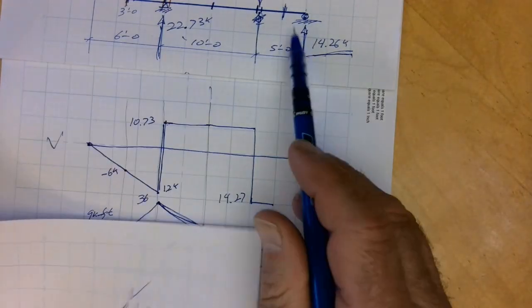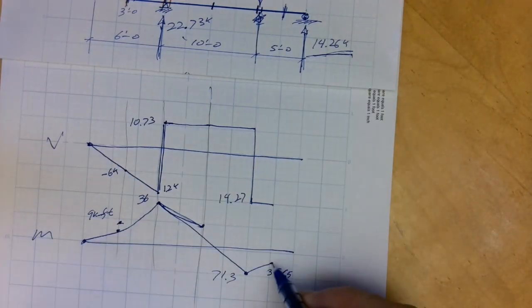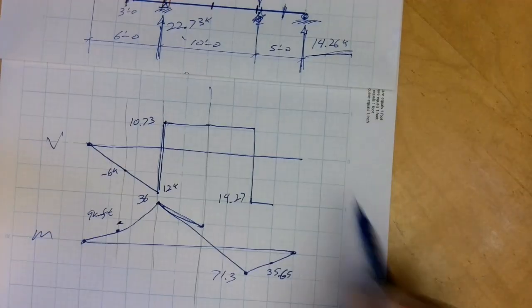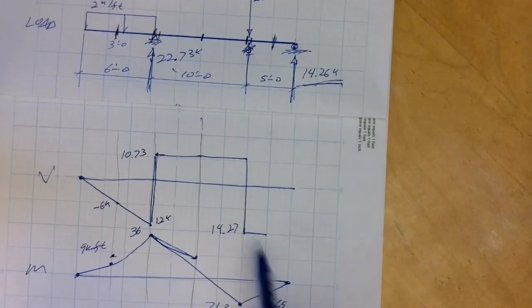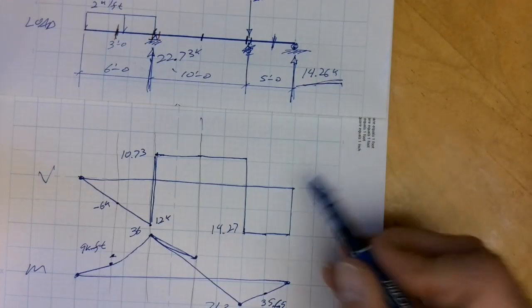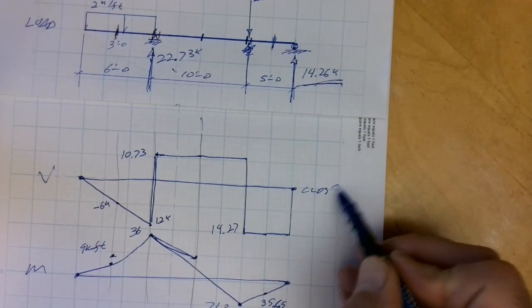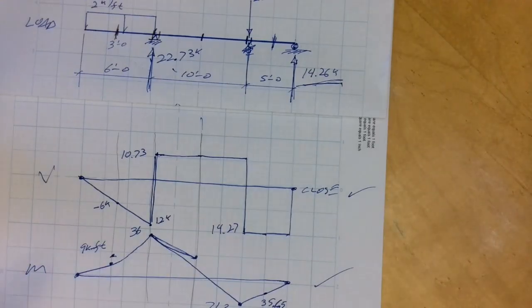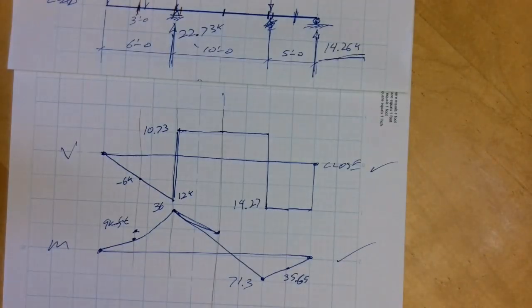And then we know at the end here it's a pin, the moment's 0, so that has to close. And then here our reaction is 14.27, so I come to here, and that pushes me back up, and that closes. Okay. Alright, that's kind of a little on the complicated side, but that's how shear and moment diagrams are.